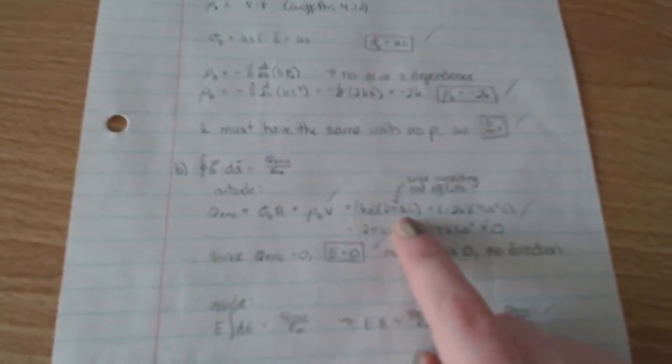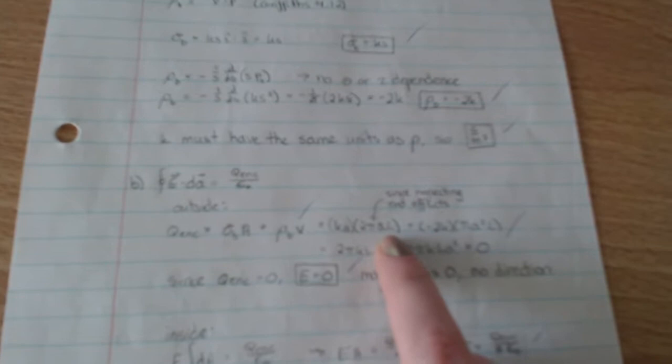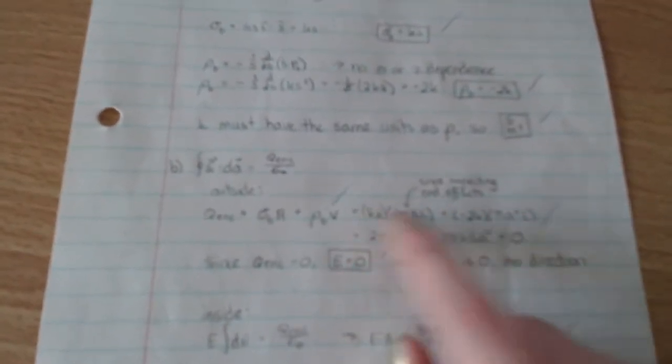And we know that the surface area is this one here, because we don't have the end effects, so we just have the actual cylinder part, not the end caps. So the areas and the volumes, and then the two values that we found from part A. We know Q enclosed is 0, so that means the electric field has to be 0, and 0 doesn't have a direction, so that's the end of the story there.